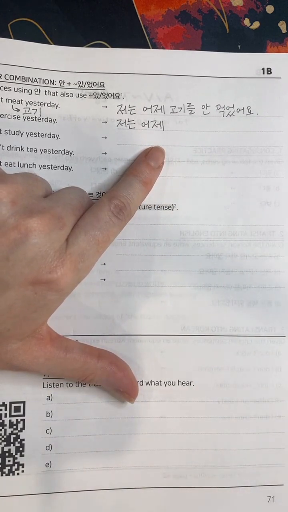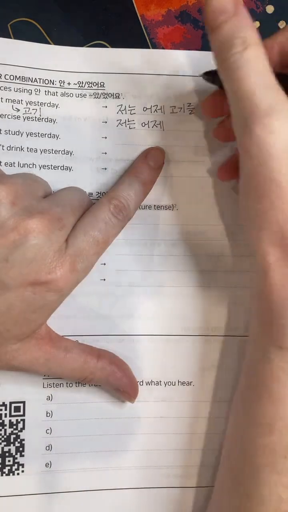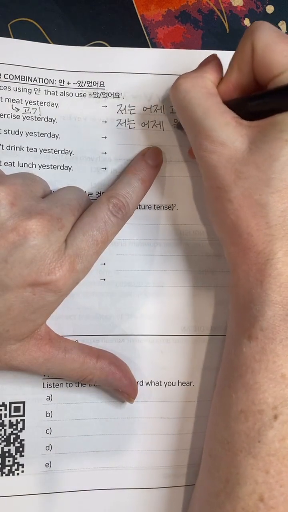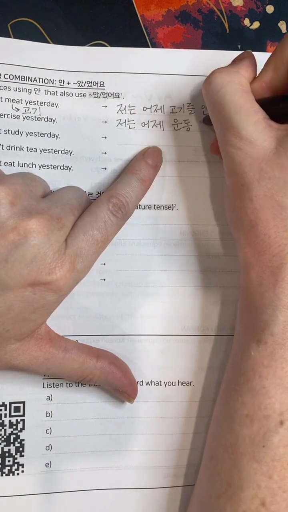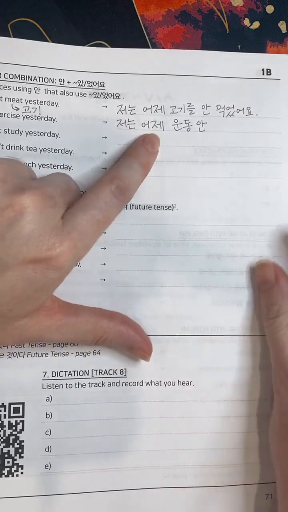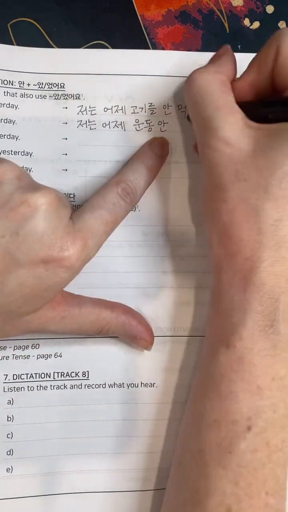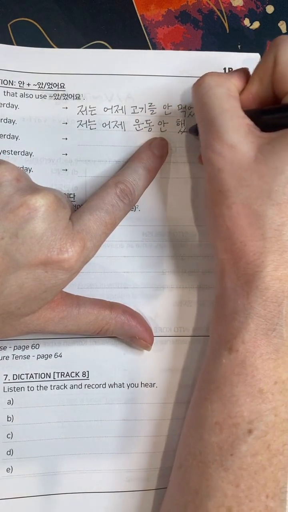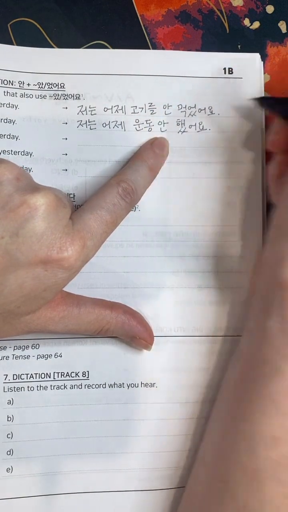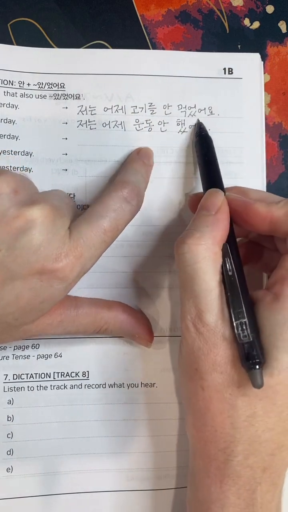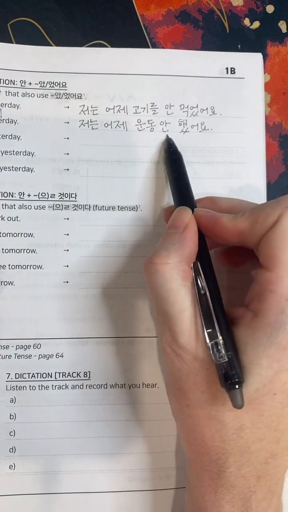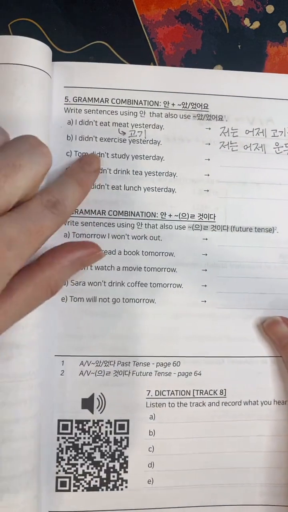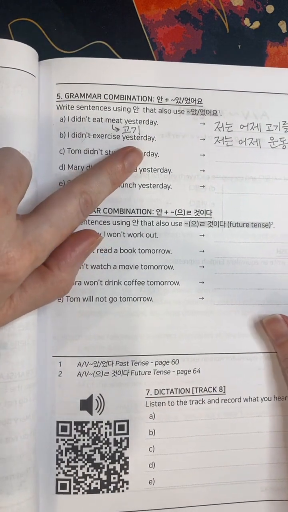So we need to put 안 in the middle of 운동 and 하다. 저는 어제 운동 안 하다 becomes 했어요. That is the past tense form of 하다. So 저는 어제 운동 안 했어요. I didn't exercise yesterday.